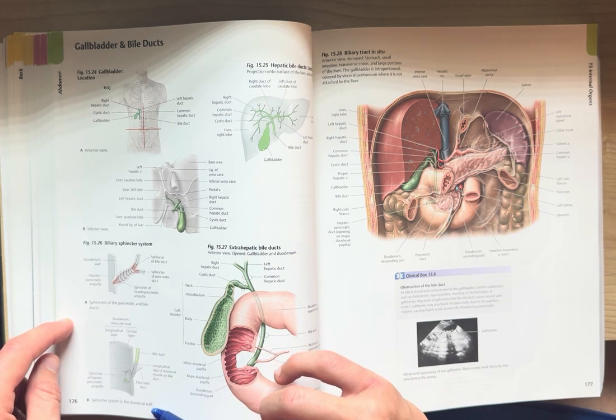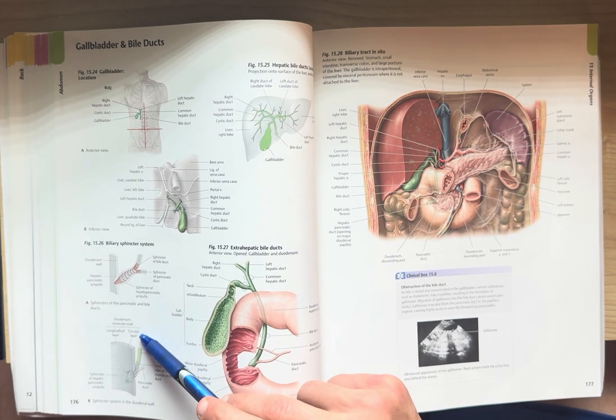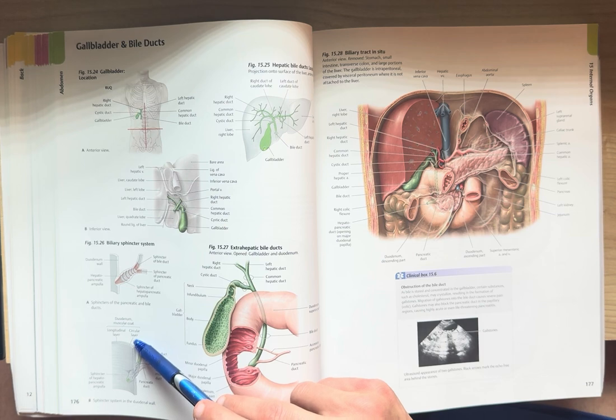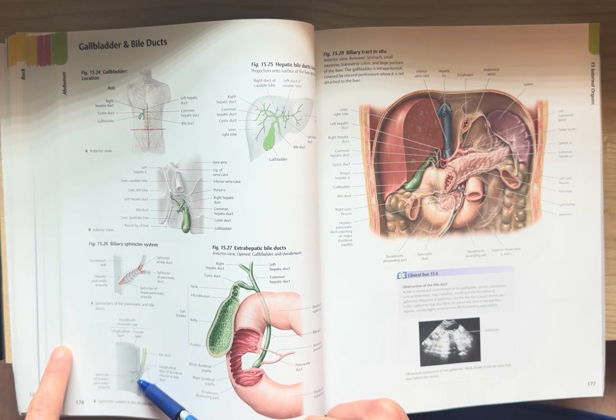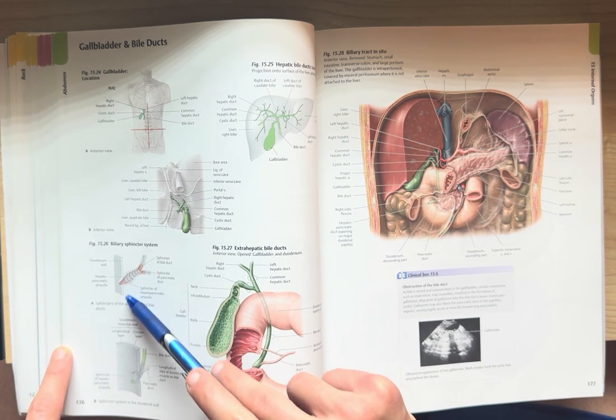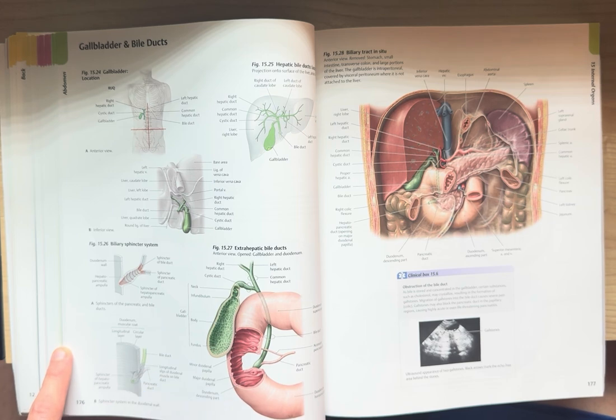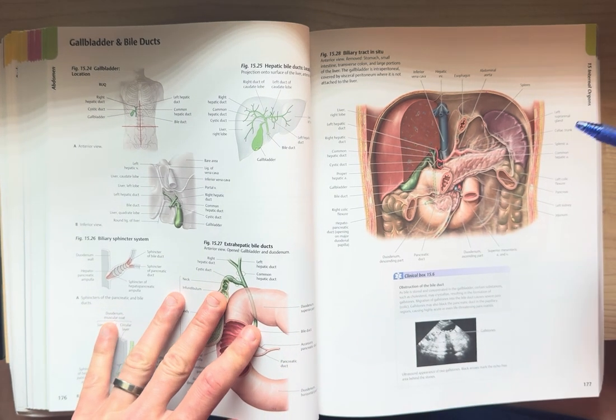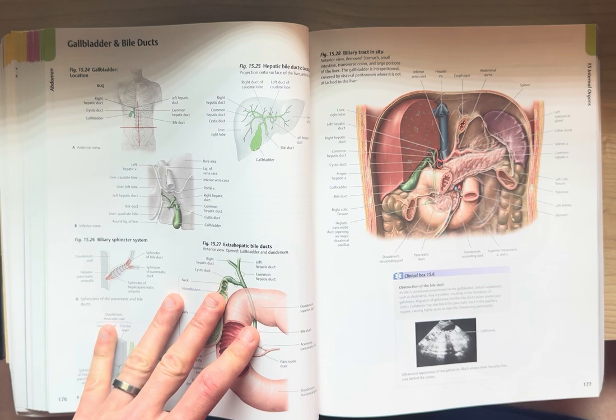We've got the sphincter system here highlighting the duodenum, the muscular coat. We've got the longitudinal and the circular layer, and the sphincter here. So this is from a different angle. And yeah, I think that's everything we want to talk about here. The biliary tract in C2.